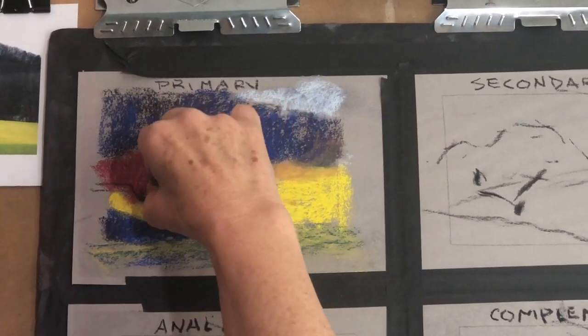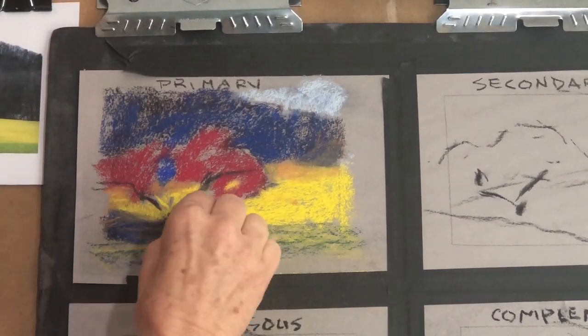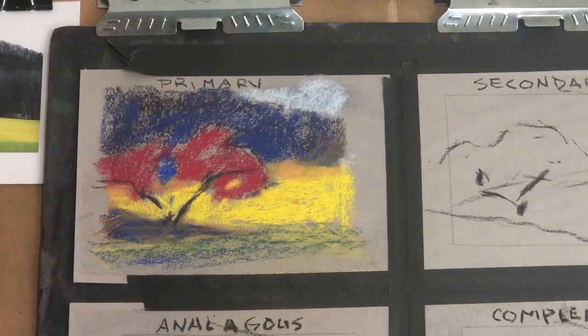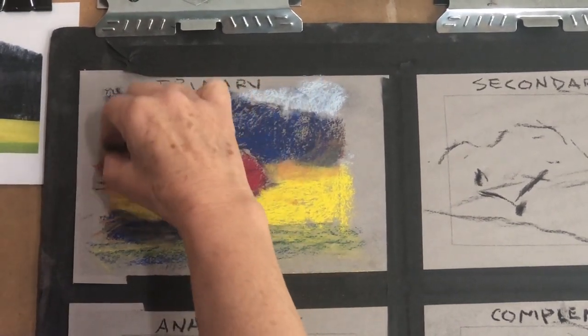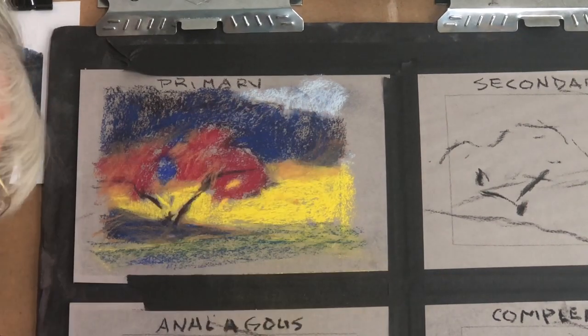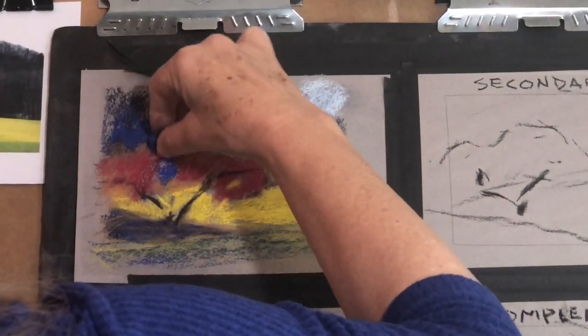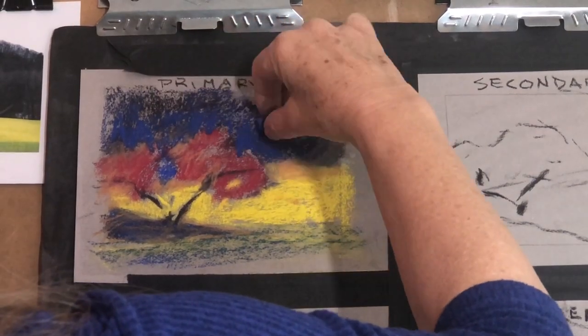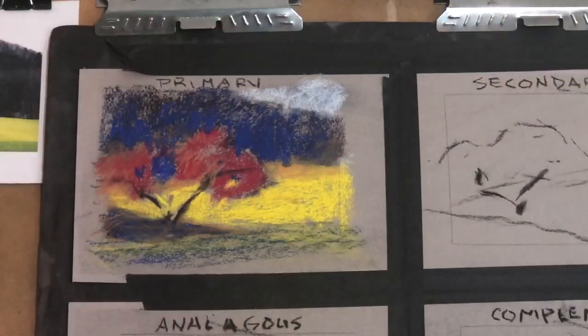In spots you can see I am starting to overlay some of the tints and shades of each of the colors. The tint are the lighter, like the lighter blue I just lay over, and now the shade of the yellow, which is that deeper ochre color. As I'm applying more color, I'm trying to start to think three-dimensionally.